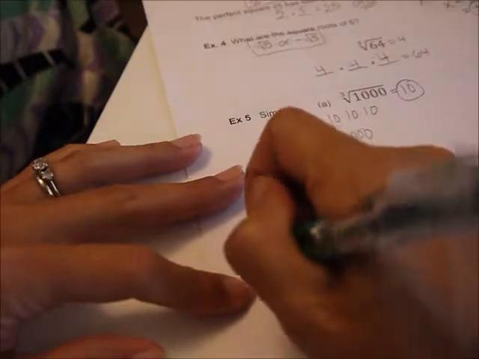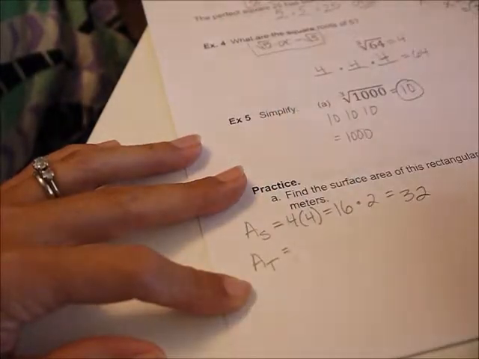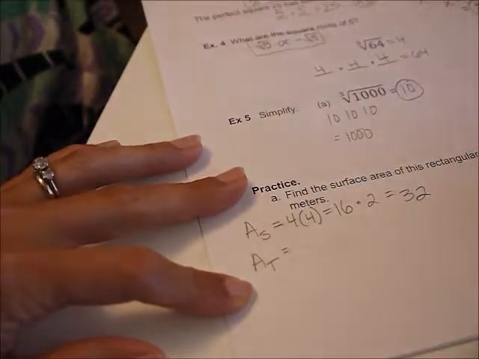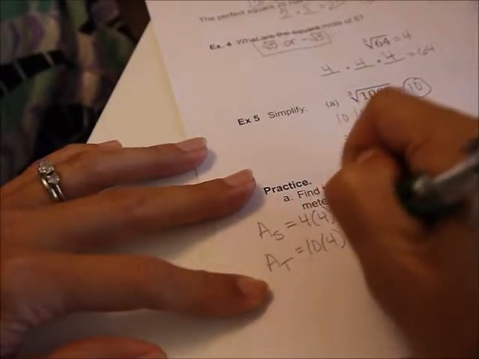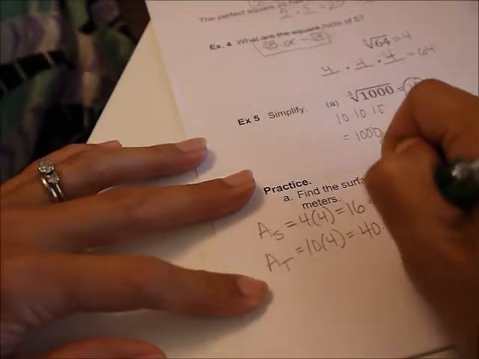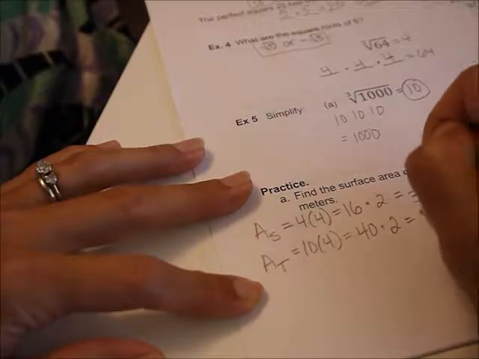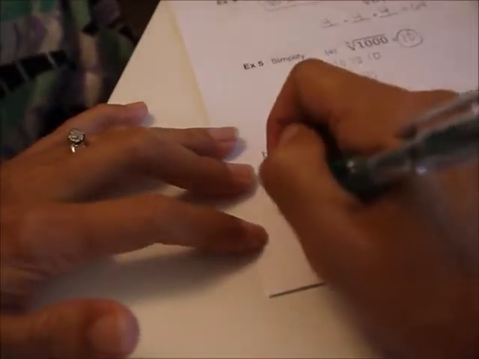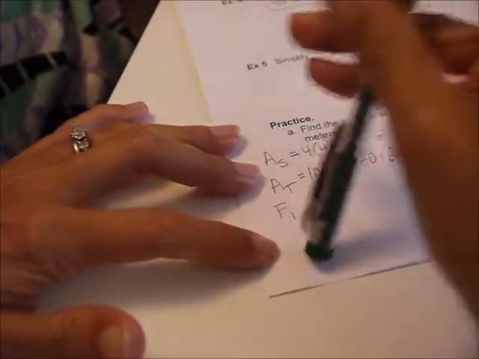So we kind of do this in a list. Okay, area of the top equals 10 by 4, which is 40. Multiply that by 2 because I also have a bottom, and I get 80. Okay, so we've got the sides, top and bottom, and we'll say the area of the front.